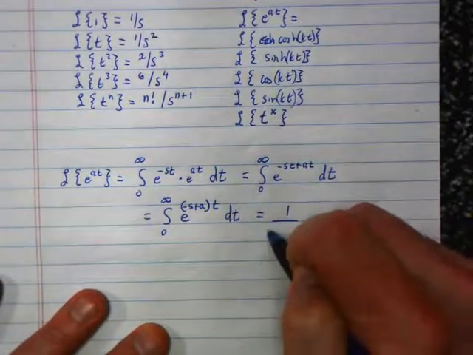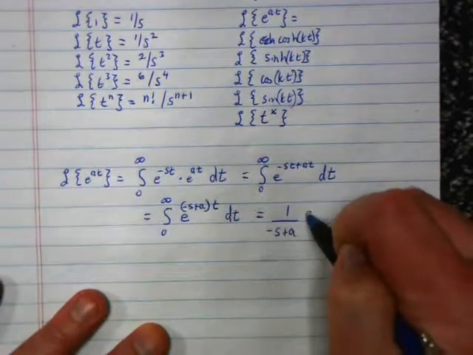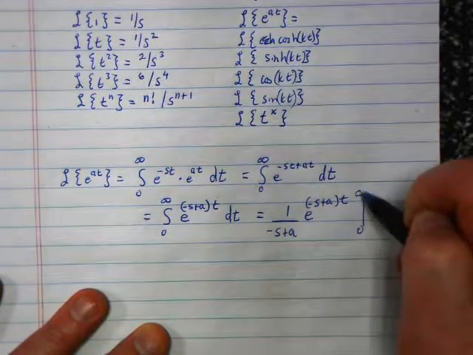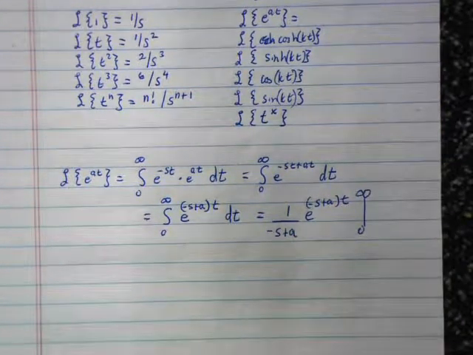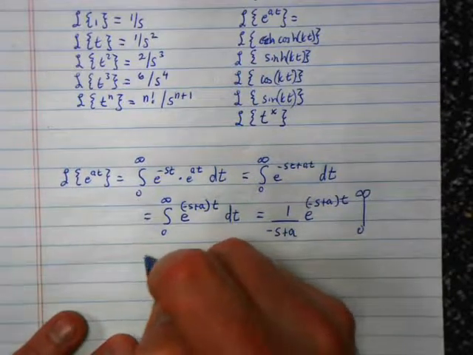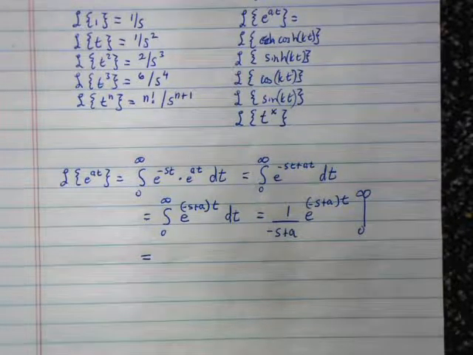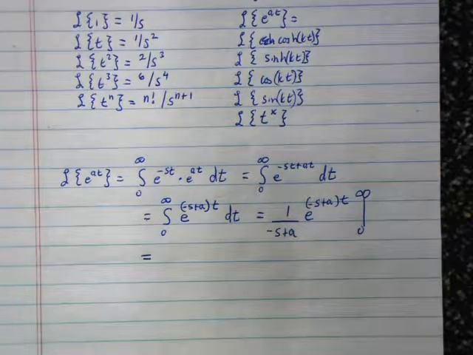So this becomes 1 over negative s plus a, e to the negative s plus a times t, and we have to evaluate from 0 to infinity. And again, I'm going to use lazy notation here. I'm not going to write down the limit as b goes to infinity of all that stuff. Since you are no longer in Calc 2, you may use lazy notation on your test. If you were in Calc 2, I would take points off for lazy notation, but you're not in Calc 2. If I do it, you're allowed to do it. I guess that's the general rule. You're allowed to see the answer sheet. No, you're not allowed to see the answer sheet. That's a whole other class.